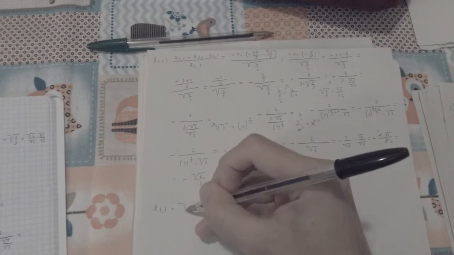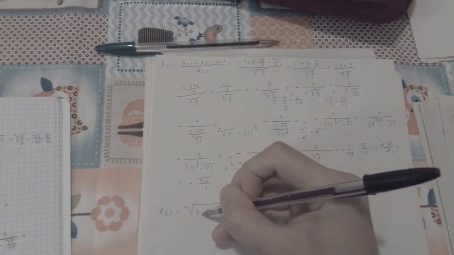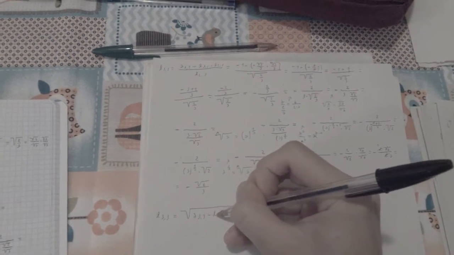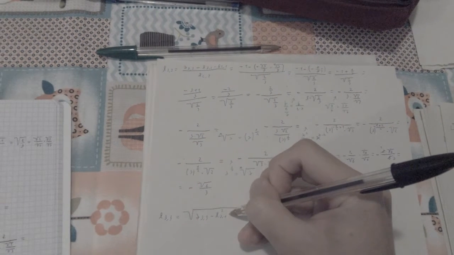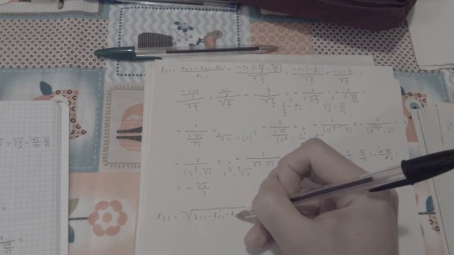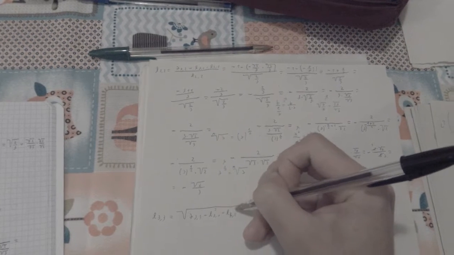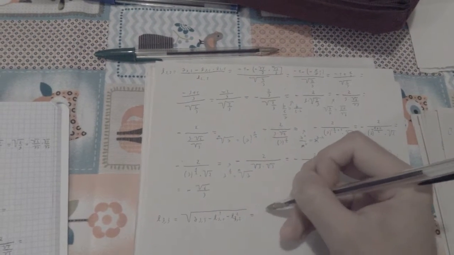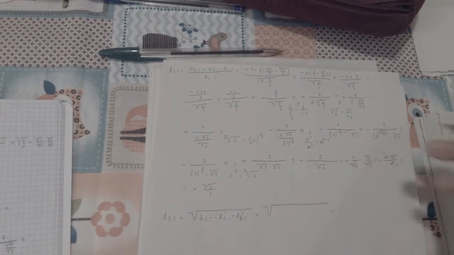Okay, so L33 is actually the square root of A33 minus L31 squared minus L32 squared, which is actually gonna give me, well, let me see.